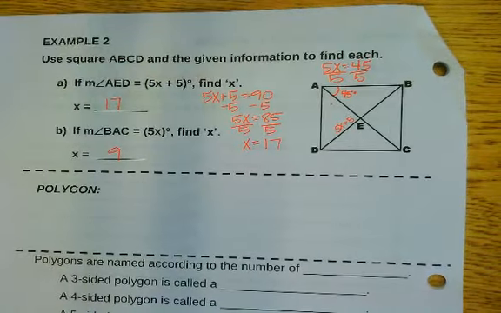Okay, and that's all we got really for squares. Questions about the good old square? When in doubt, it's probably a square. It has every property of parallelogram, rectangle, and rhombus. Okay, moving on then to the next part, which is angles.